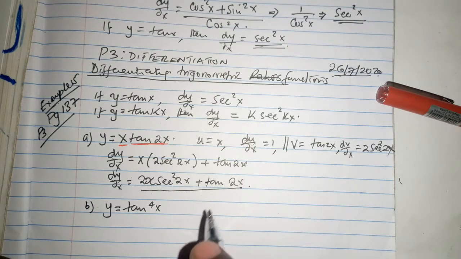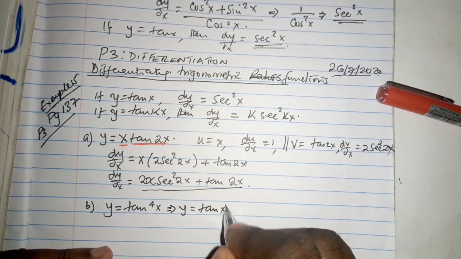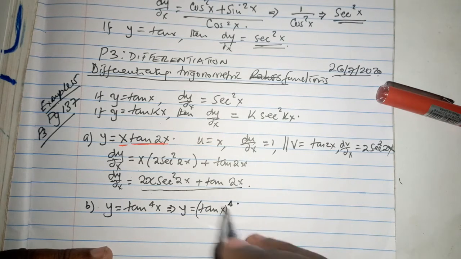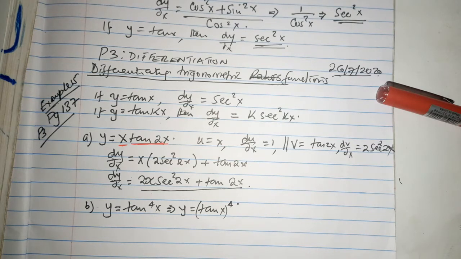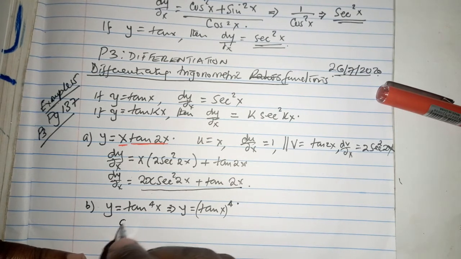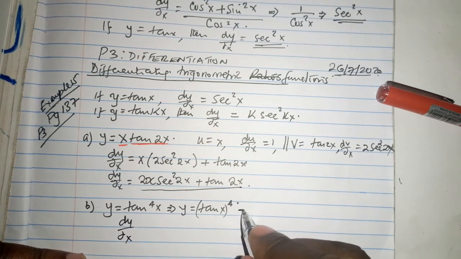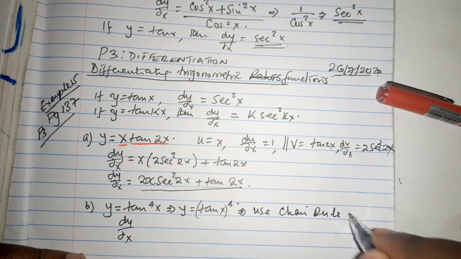It is going to require what we may call the chain rule, because we can write y to be equals to the tangent of x raised to power 4, whereby we must differentiate what is outer and then differentiate what is inner. And in this particular setup, we are going to have dy dx. Here we're going to use chain rule.